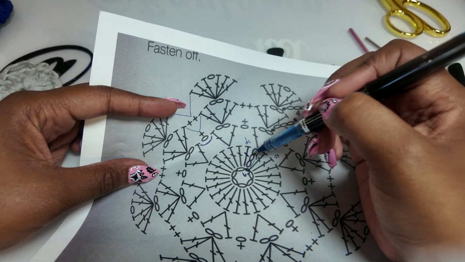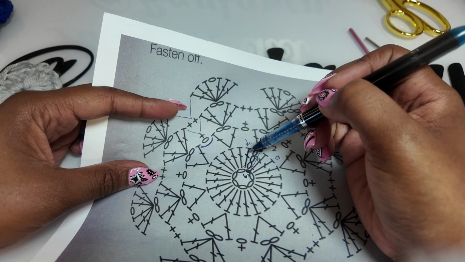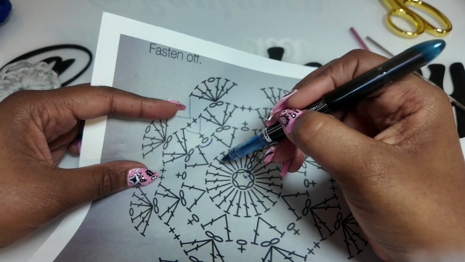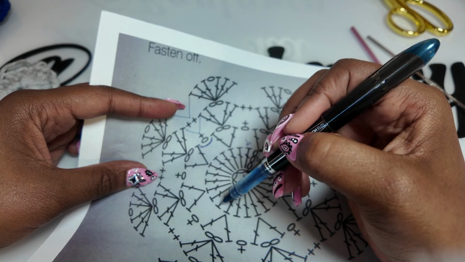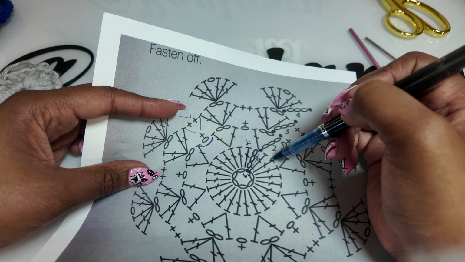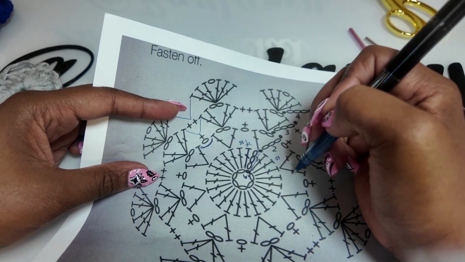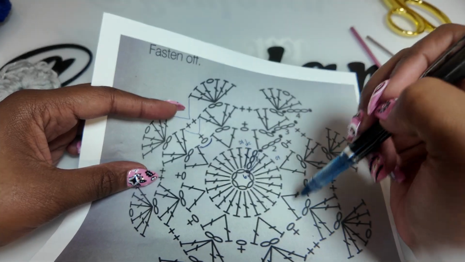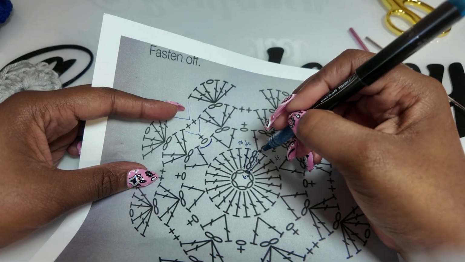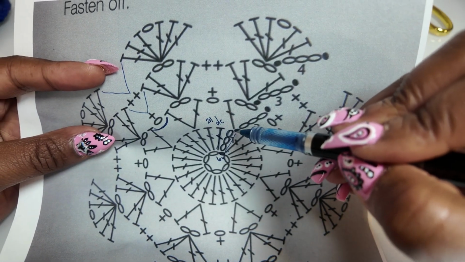So we have our chain 3, which is going to count as a double crochet there, and 1, 2, 3, 4, 5, 6, 7, 8, 9, 10, 11, 12, 13, 14, 15, 16, 17, 18, 19, 20, 21, 22, 23, 24. 24 double crochets. So those symbols are 24 double crochets. And there we have another filled in circle there.